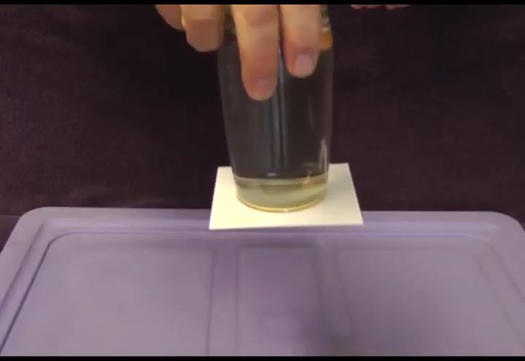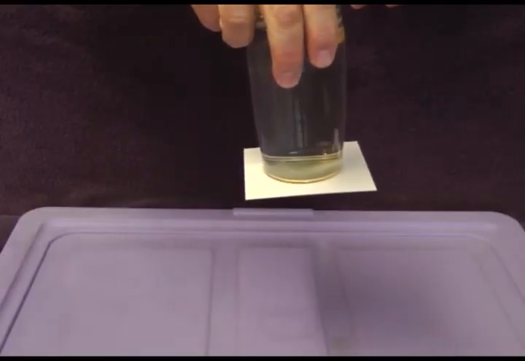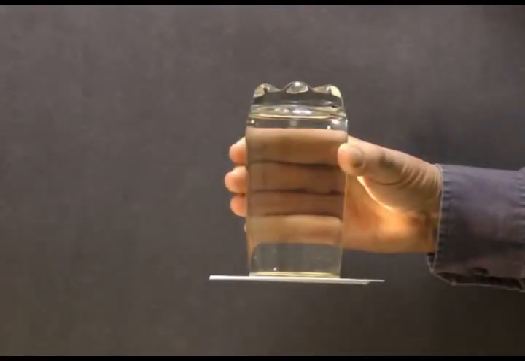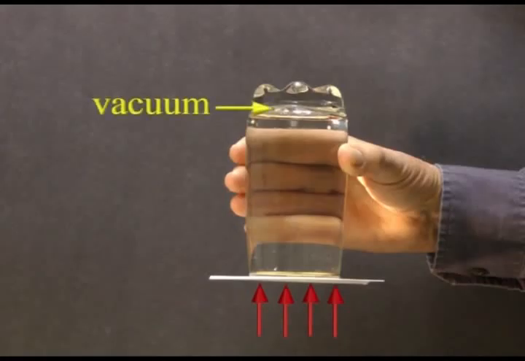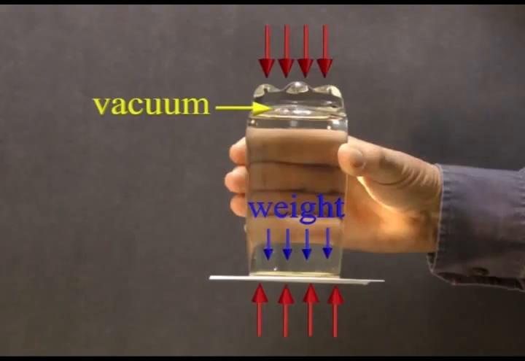You notice the water stays in the glass. This is why. The card provides a rigid membrane between the water and air in the room. Air pressure pushes up the card. Air pressure is not pushing down on the water because there is a vacuum at the top. It pushes on the outside of the glass, but this does not affect the water inside. The only downward force on the water is its weight, which is easily supported by the upward air pressure.